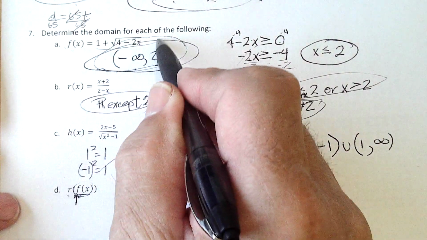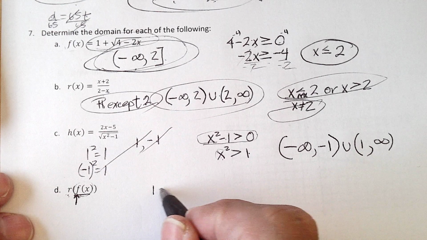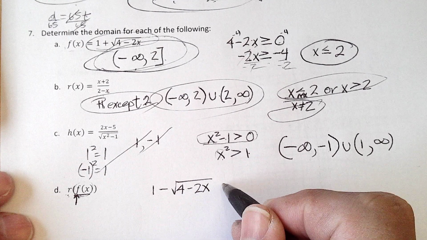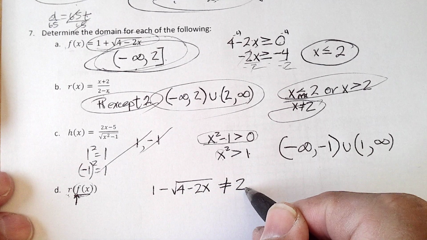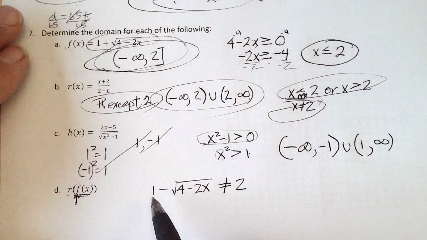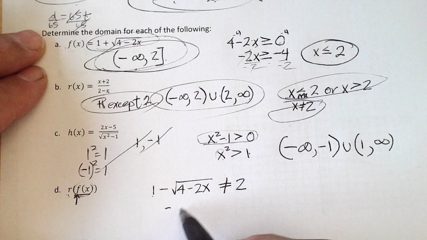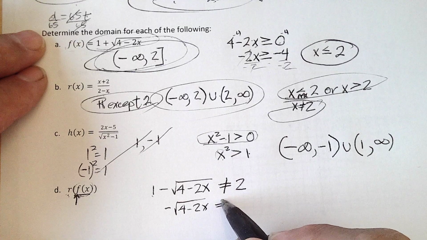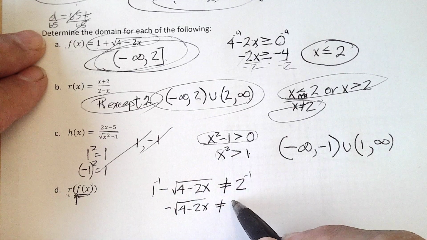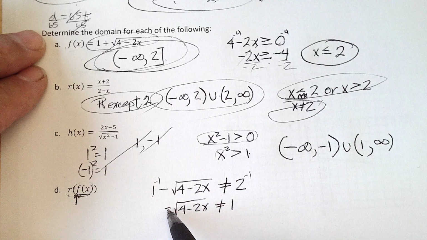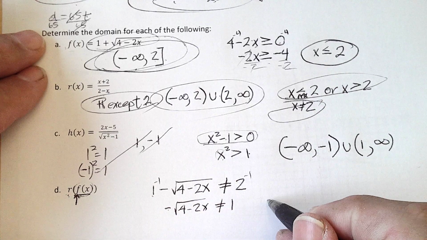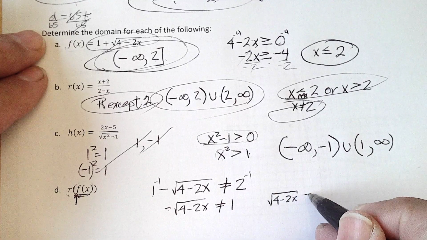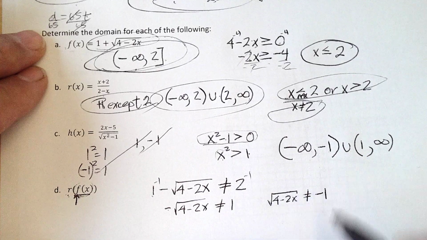So if we look at this, we want 1 minus the square root of 4 minus 2x to not be 2. If I subtract 1 from both sides, I get negative square root of 4 minus 2x not equal to 1. If I multiply both sides by a negative, I get the square root of 4 minus 2x not equal to -1.